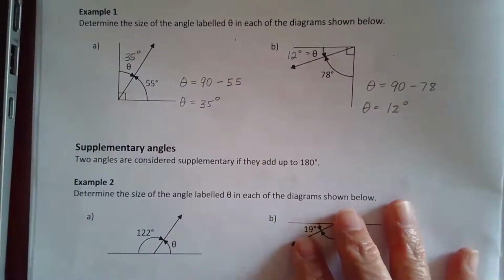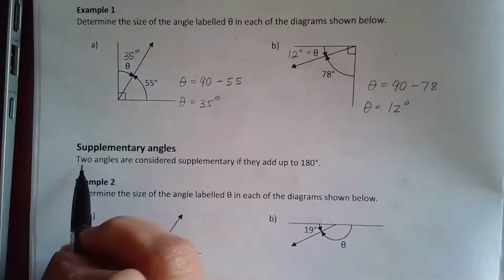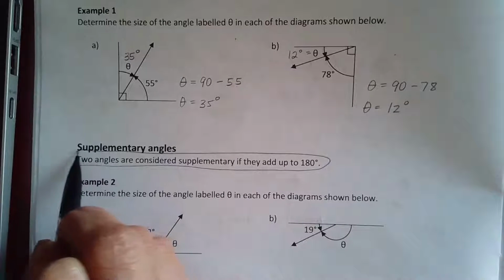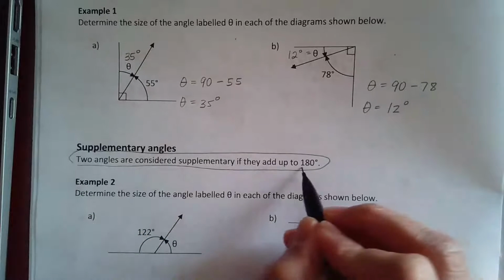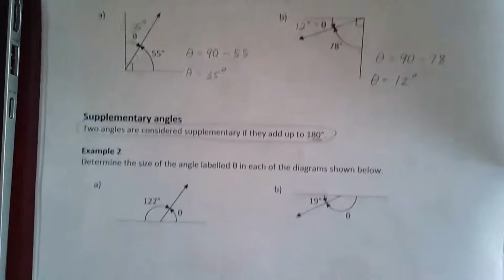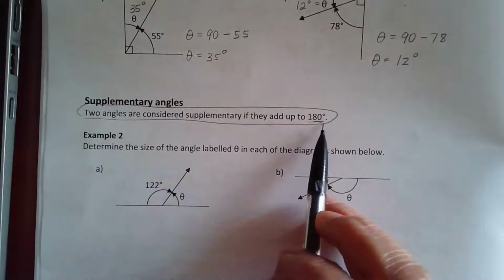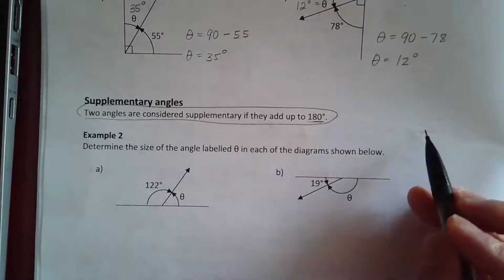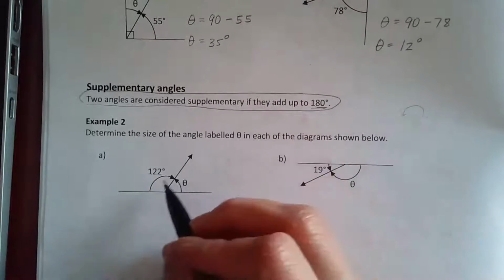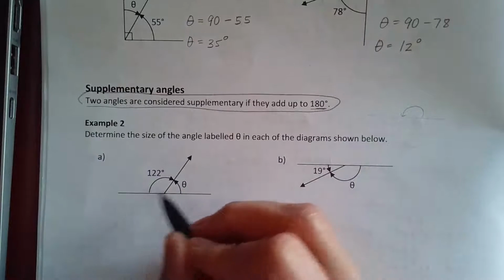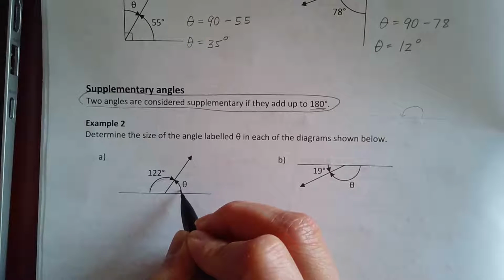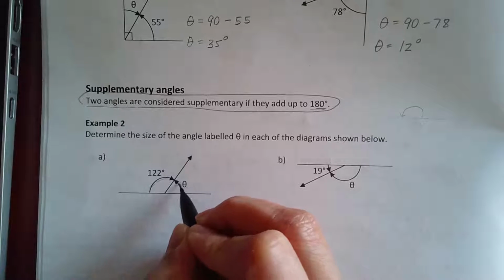So what are supplementary angles? Supplementary angles are two angles that, when you add them together, add up to 180. And we know that 180 degrees is basically a straight line going from here to there. So over here, we have a straight line. If this is 122, how much do I need to make it a complete 180?